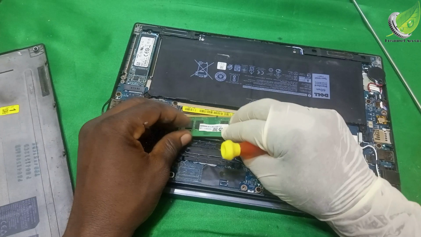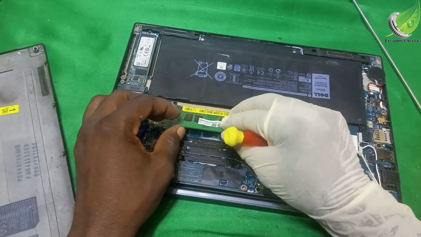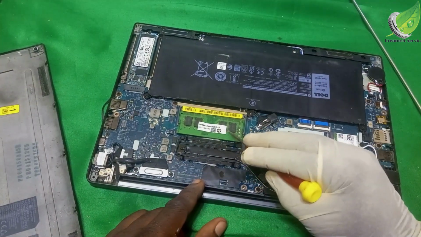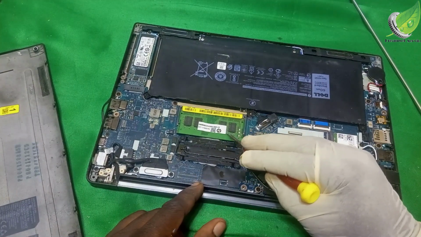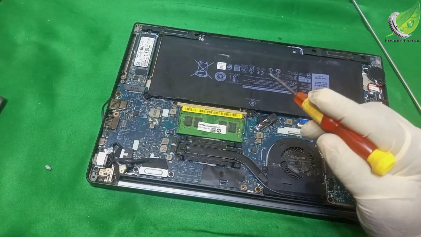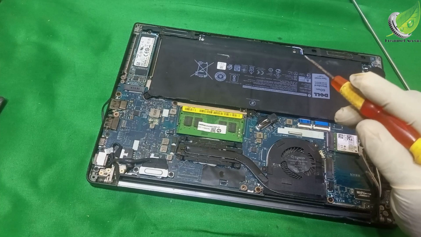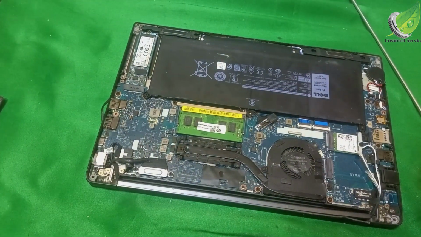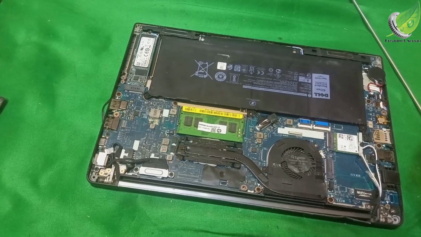When you want to replace it, ensure that the new RAM you're using is the exact type of RAM that was removed from your laptop before. There are different kinds of RAM, so you want to make sure that the speed and the type of RAM is the same as the old one that you removed from your laptop.